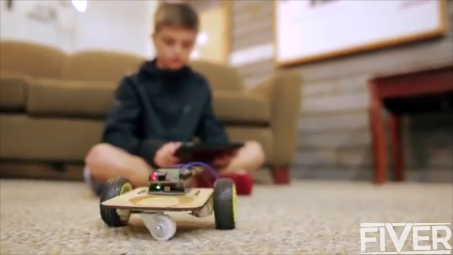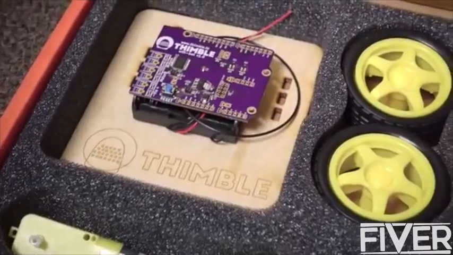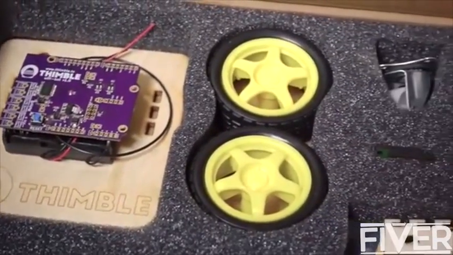So our first kit is a little robot, basically. It's got 16 parts. It's got motors, wheels, a little platform, a Wi-Fi module.